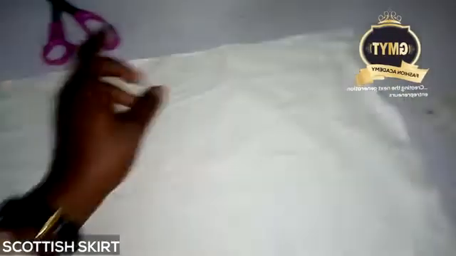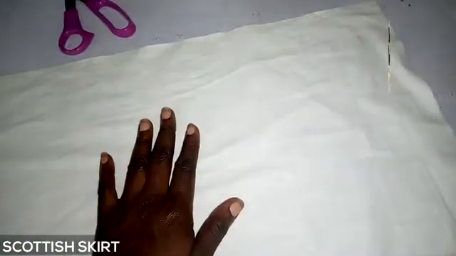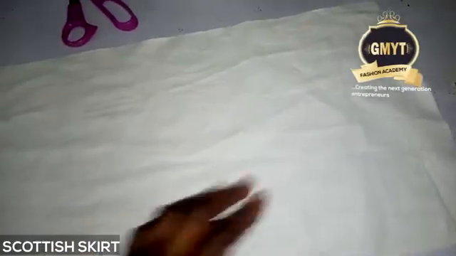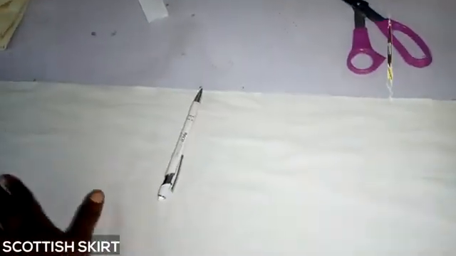Good afternoon, everyone. So this is it. I have cut out my length, which I used 11 inches, that is my length plus my hemming allowance. This is miniature, so my hemming allowance is 1 inch. So my skirt length is 10 inches plus 1 inch hemming allowance, that's 11 inches. Then I have my width, which is my waist times 4 plus 10.